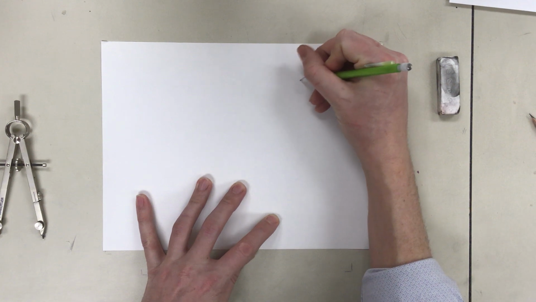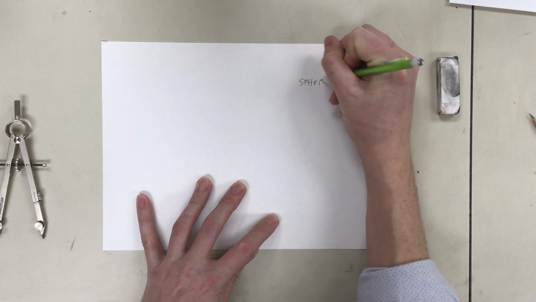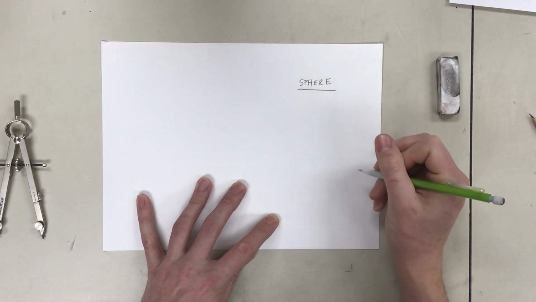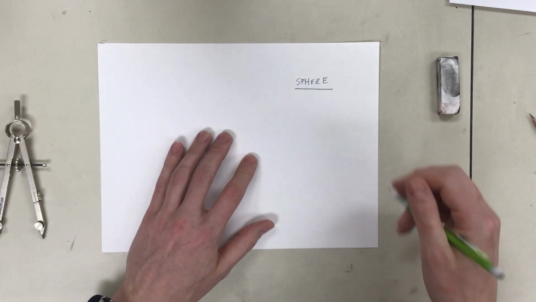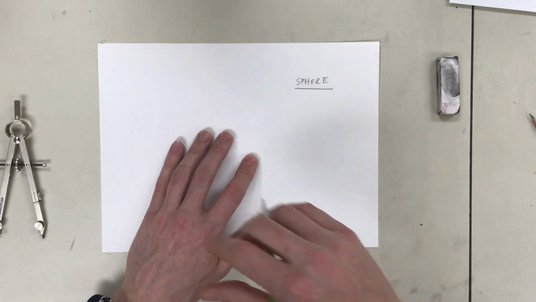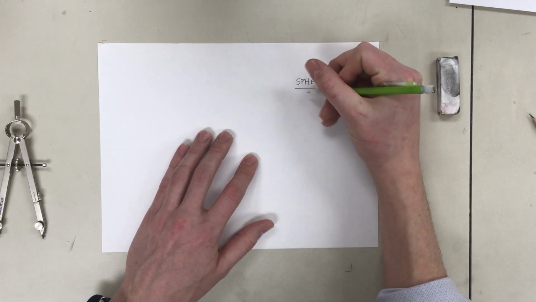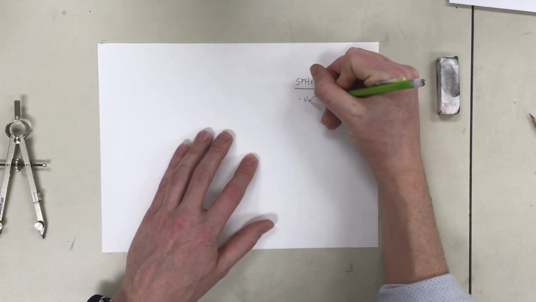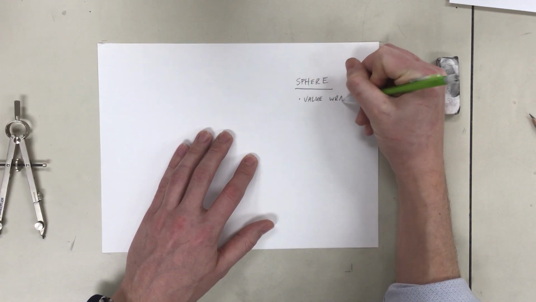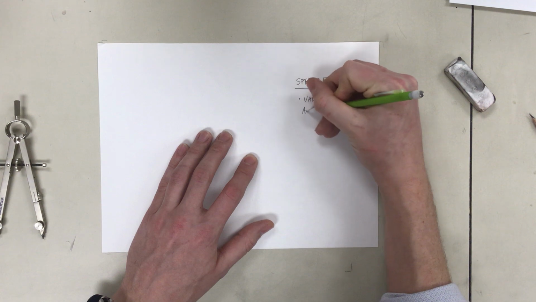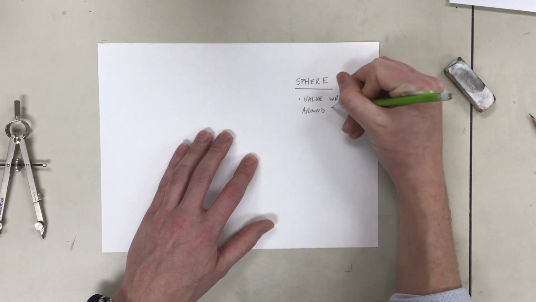Sphere is tricky, and really the only reason it's tricky is because it is round and the shading has to wrap around the sphere. So the first bit of notes here is that the value wraps around the highlight.